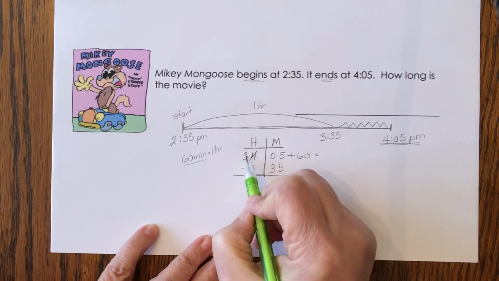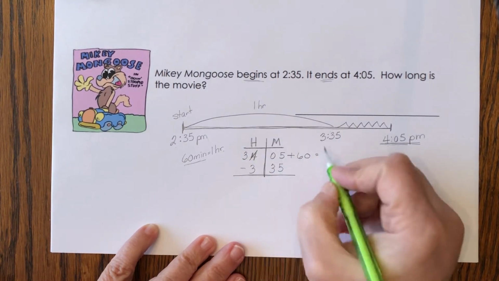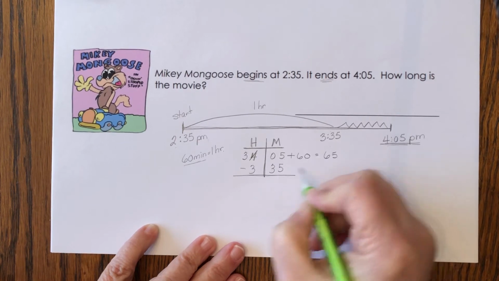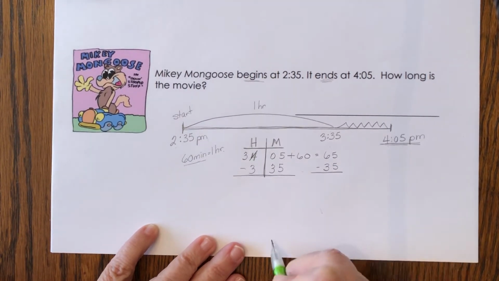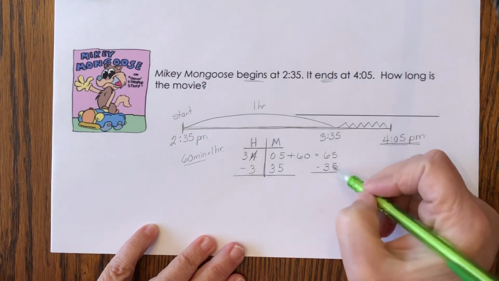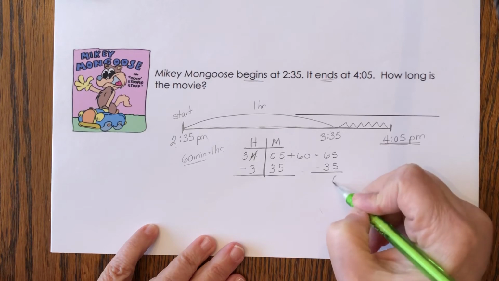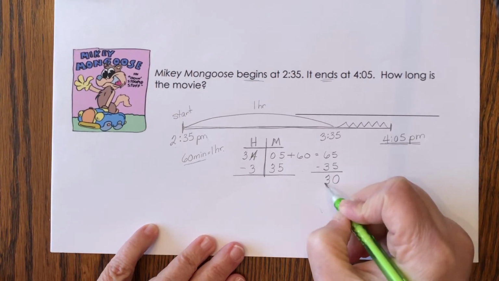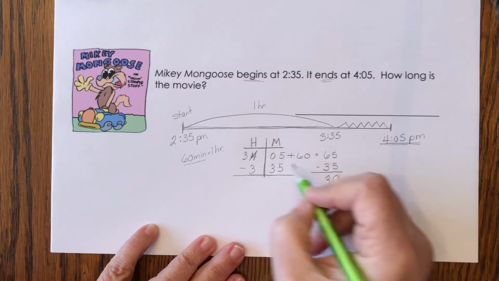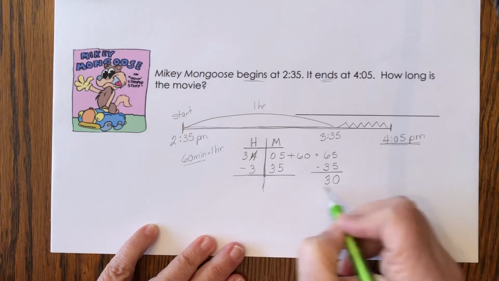I borrowed an hour, which is 60 minutes. 60 plus 5 is 65. Now, can I subtract my 35 from that? I can, because 35 is less than 65. 5 minus 5 is 0. 6 minus 3 is 3. So this part of the problem has been done.